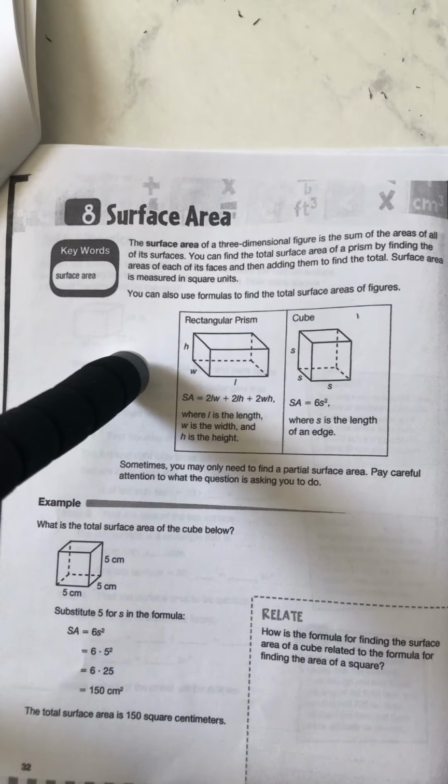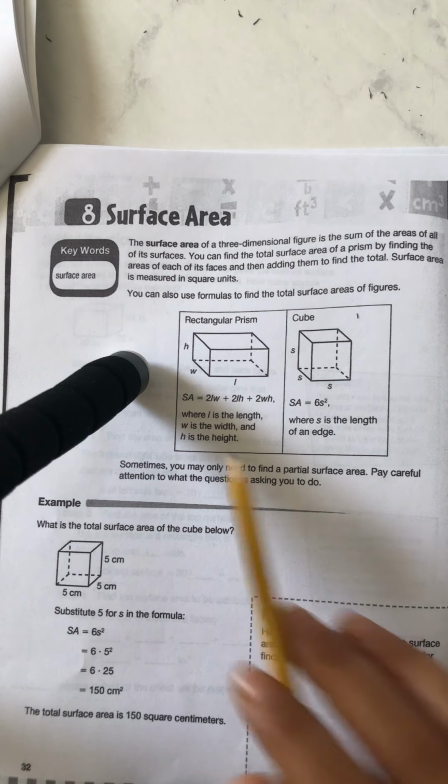All right, let's see what they are telling us we need to do. The surface area of a 3-dimensional figure is the sum of the areas of all its surfaces. You can find the total surface area of a prism by finding the areas of each of its faces, then adding them to find the total. Surface area is measured in square units. Because it is the area, it's still just square units.